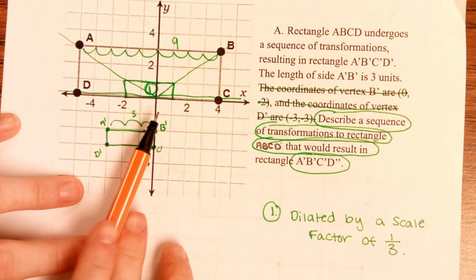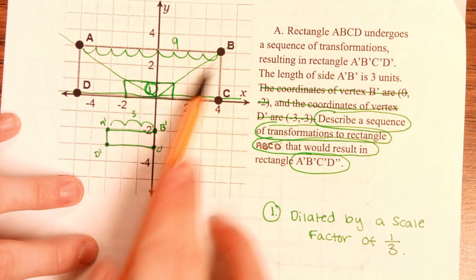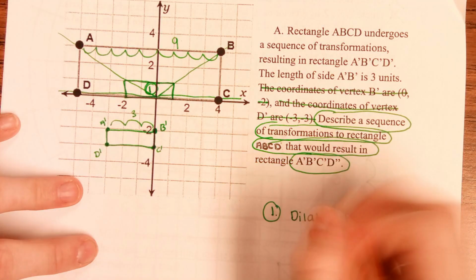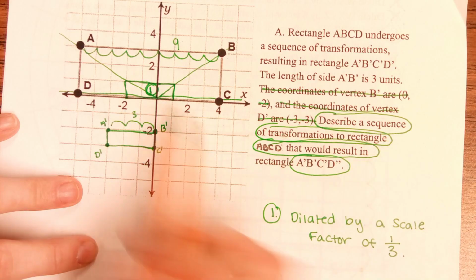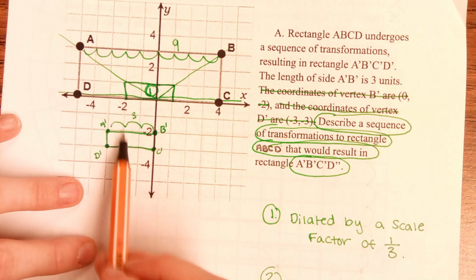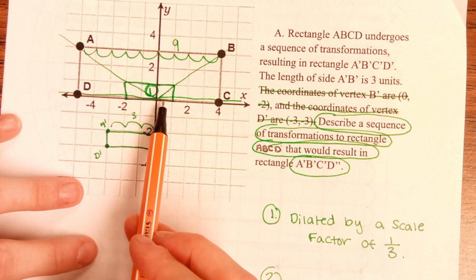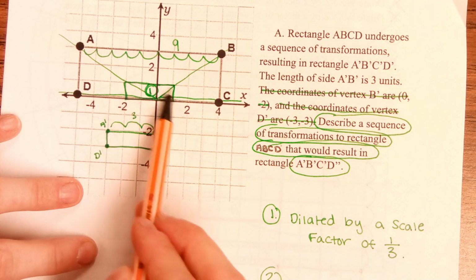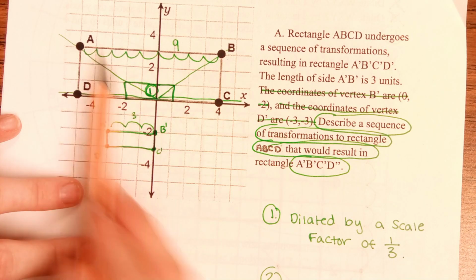Dilated by 3. No, because we're going down to here. So she already dilated. We already did our dilation. So this is our big one. We dilated it down. See, I made my rays so that I could see. I dilated it down. This is my new shape for step 1. I need to get my new shape down here. So what's the next step? 2. 3 units. Translate. How many units? 3.